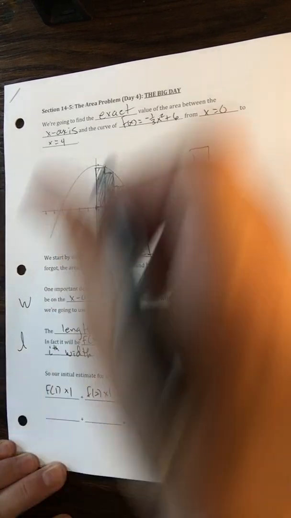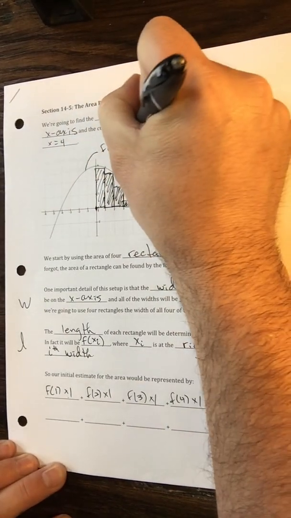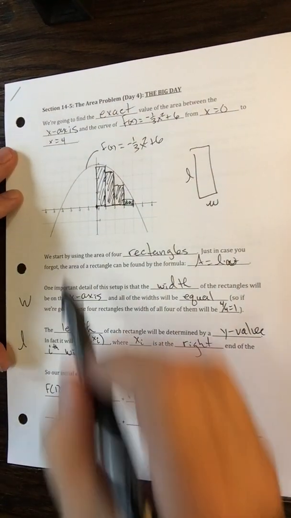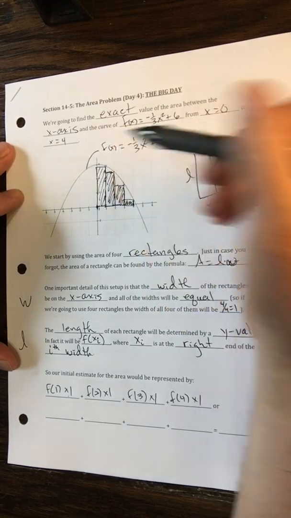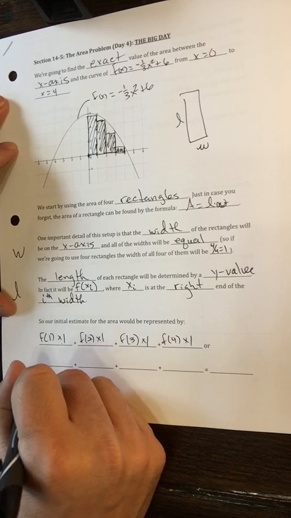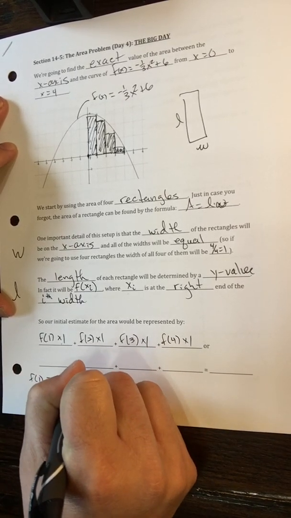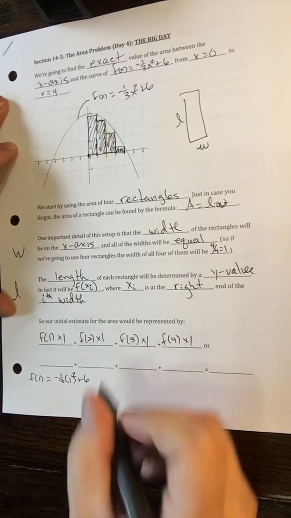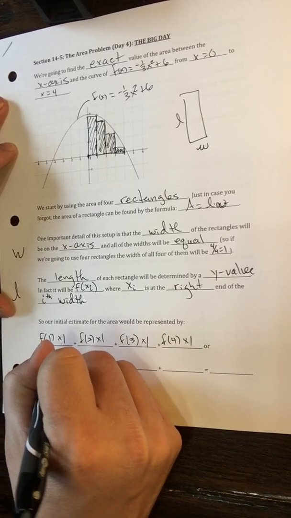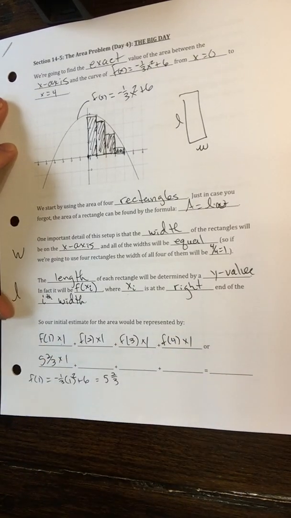F of 1, remember this right here, f of x is equal to negative 1/3 x squared plus 6. So what I've got to do is actually put this value of 1 into that function to get this height. I'll write it down here. F of 1 is equal to negative 1/3 times 1 squared plus 6. That's just going to be 6 minus a third. That's 5 2/3. It's times 1, I guess, so I can put the times 1, but that's not really going to change the value, is it?